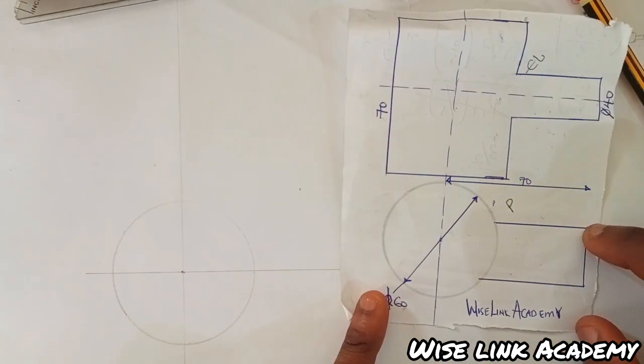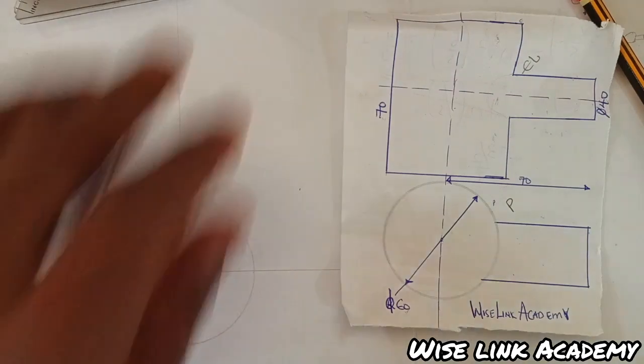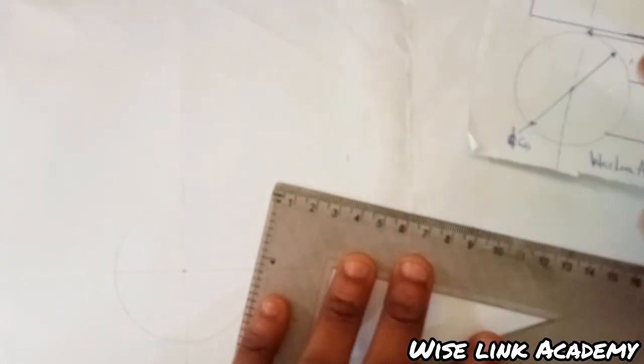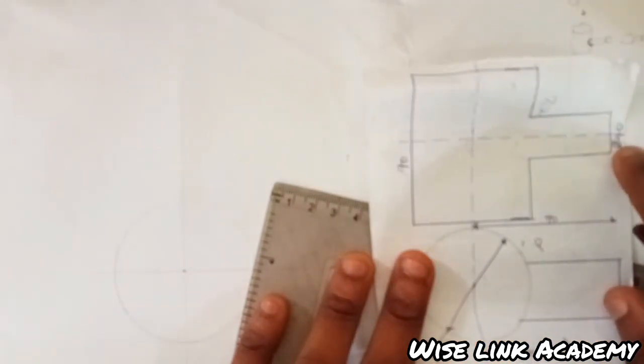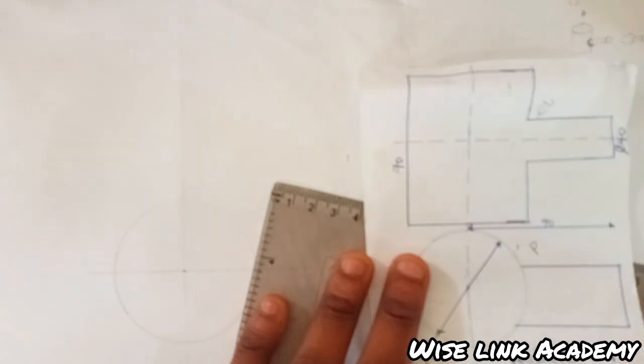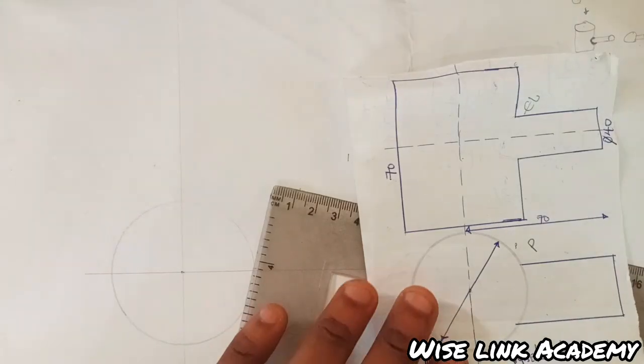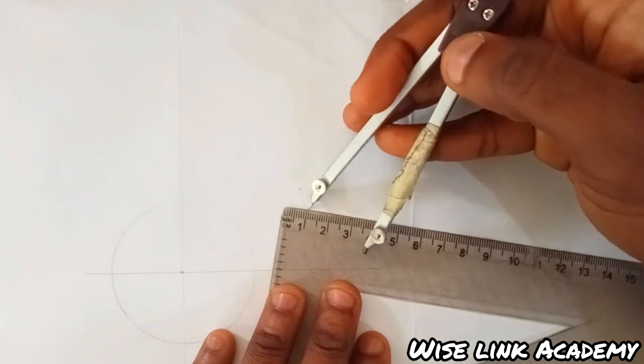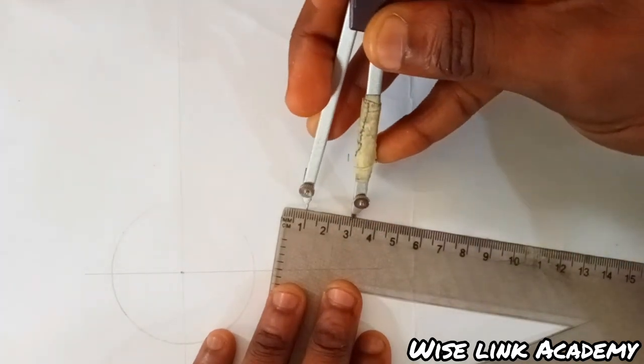I'll place my compass this way. I will measure 20, half of 40. We have the diameter, so we measure half of the diameter, half of 40, that is 20. From here to here is my 20.